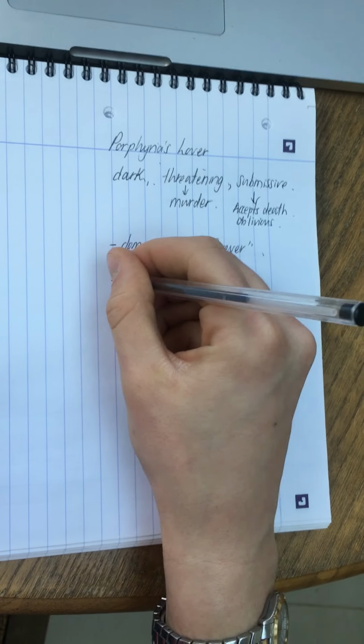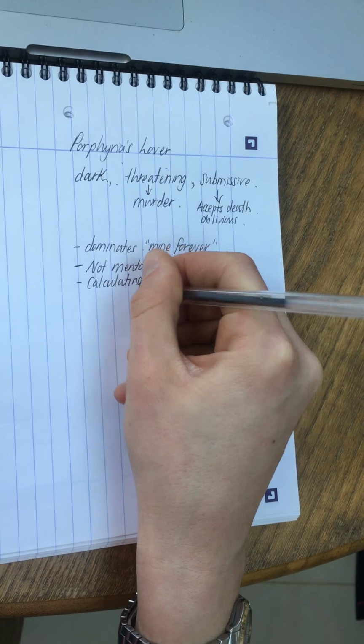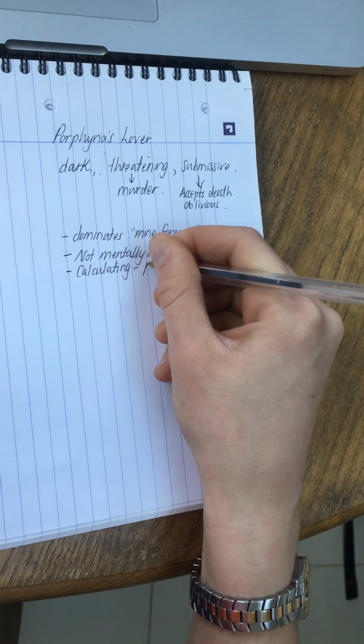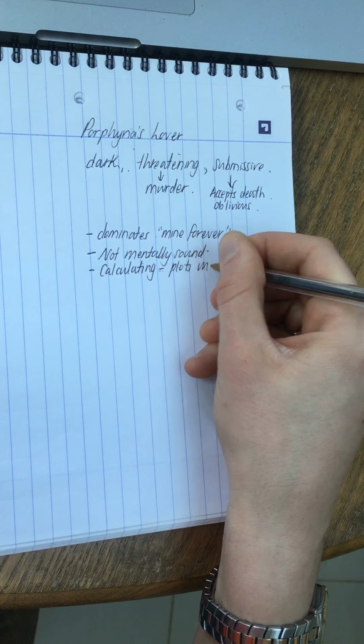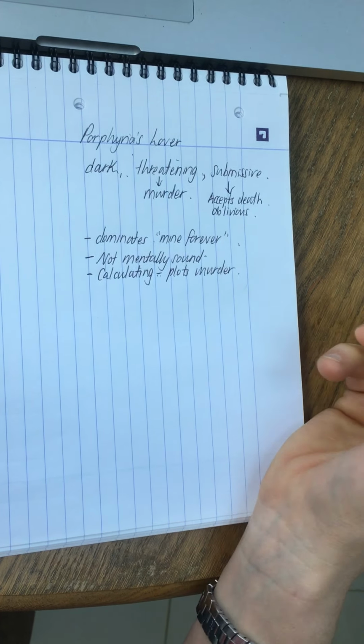So the speaker as well, he's quite calculating in the way that he plots murder. And he thinks about it. He even says that, I puzzle of what to do, or some sort of quote like that.